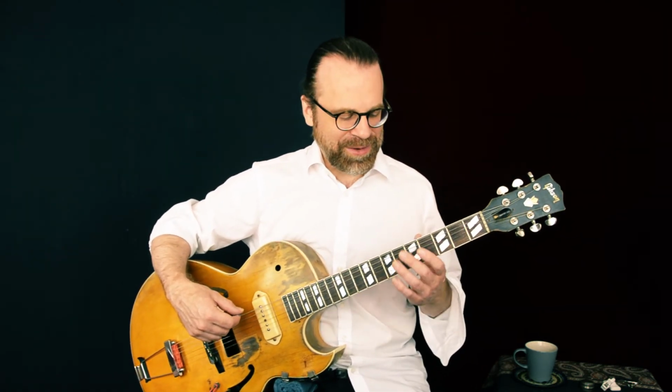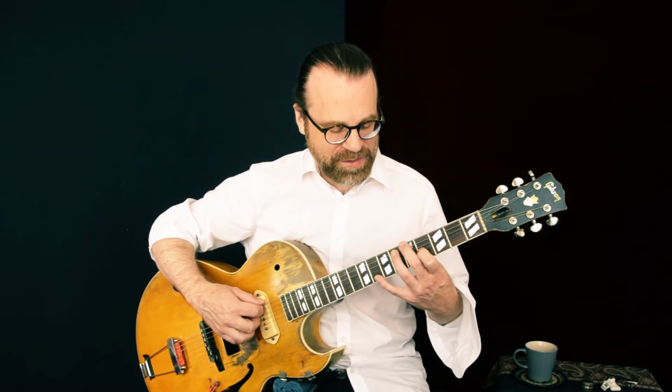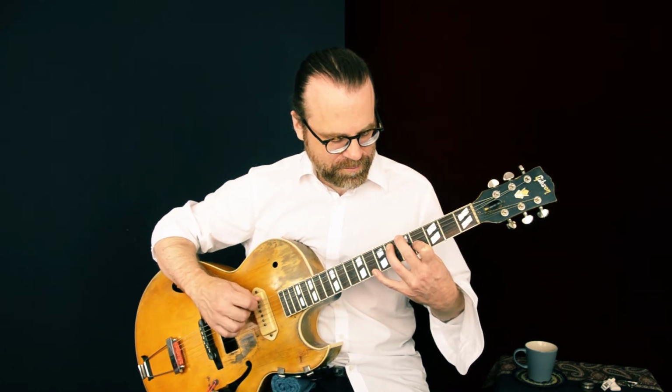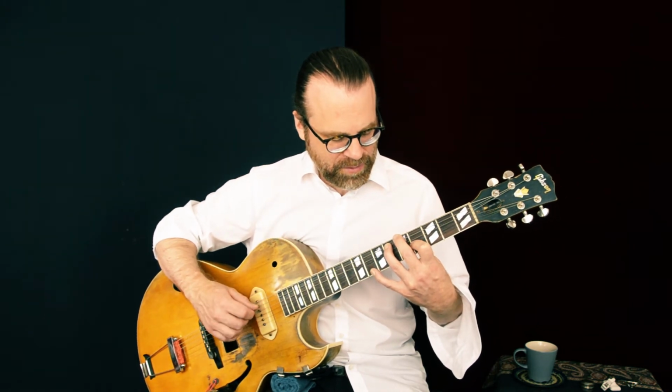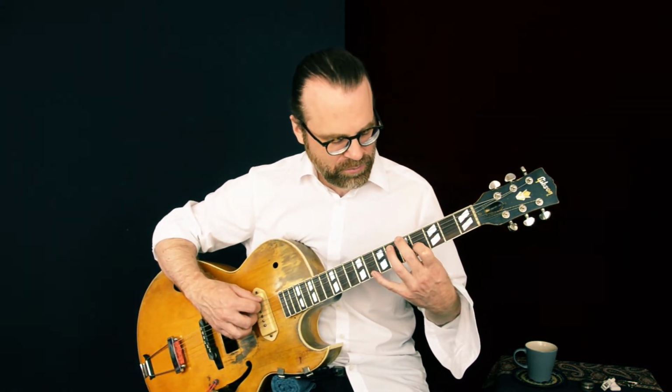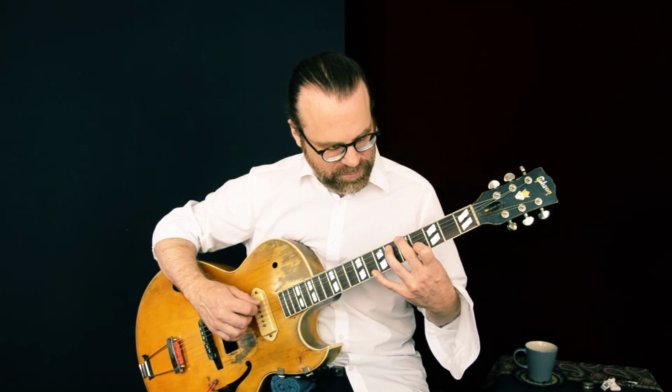There's also one very nice voicing I use very often, that one, for B dominant 7. You have this flat 9 here. You can resolve that in a nice way.